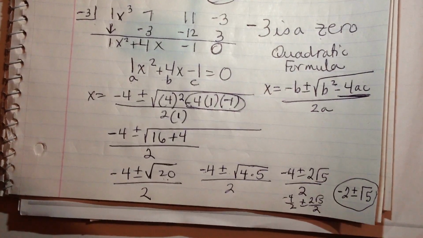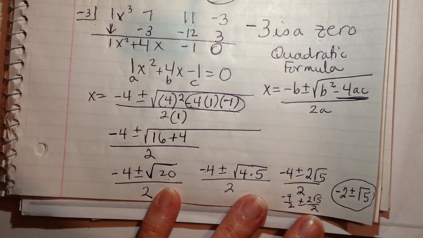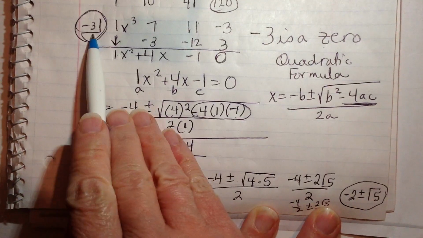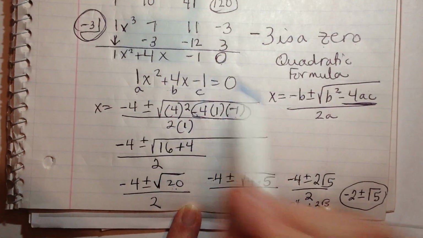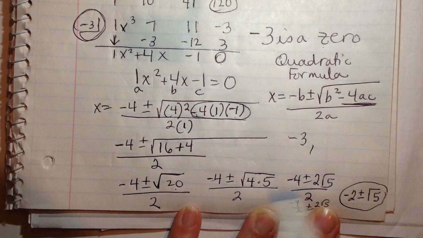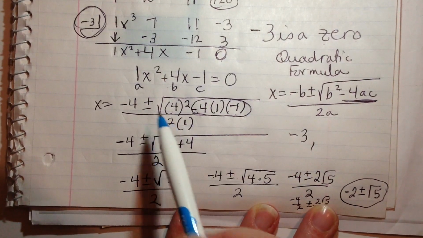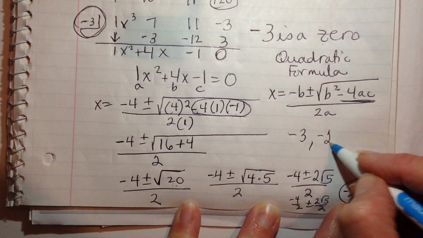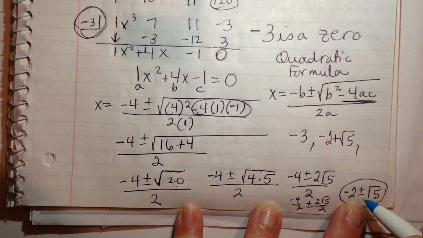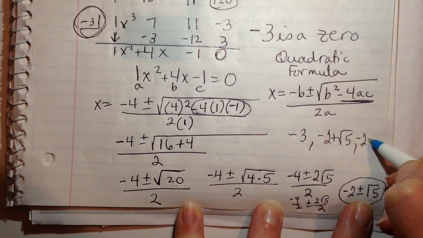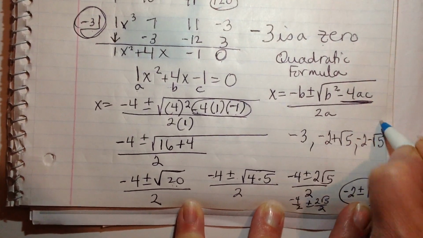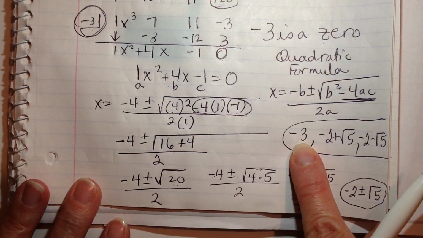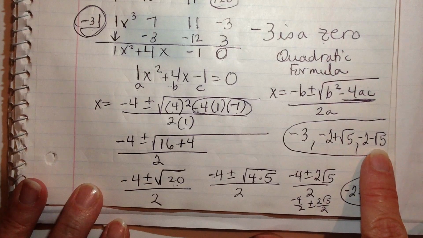They're irrational zeros. So my final answer would be: let's go back, negative 3 gave me a remainder of 0, so that's an answer. When I ran it through the quadratic formula and reduced, I got negative 2 plus square root of 5, and then I got the other answer, negative 2 minus square root of 5. So there's your 3 zeros. 1 was rational, and 2 were irrational.